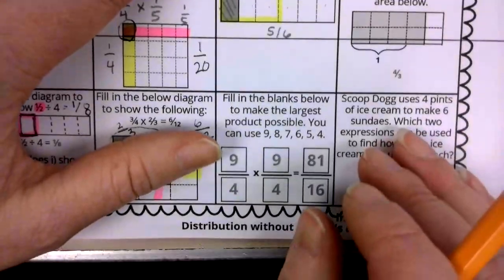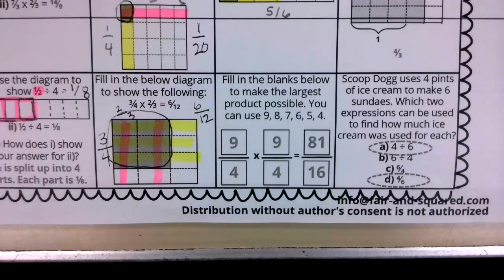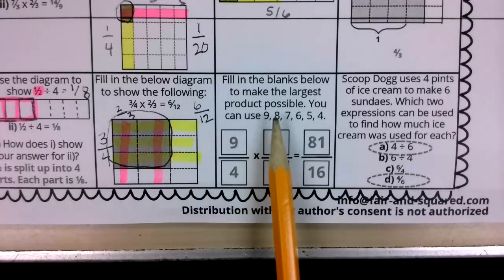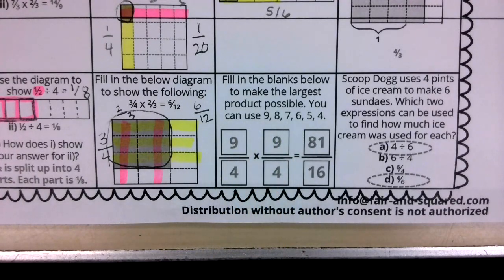Okay, let's go down to the very last one. Fill in the blanks below to make the largest product possible. Notice these are the only numbers that I can use. And it didn't tell me that I could only use them once. So the best way to do this is to get the very largest numerator that you can possibly get by plugging in the 2 biggest numbers being multiplied together. 9 times 9 is 81.